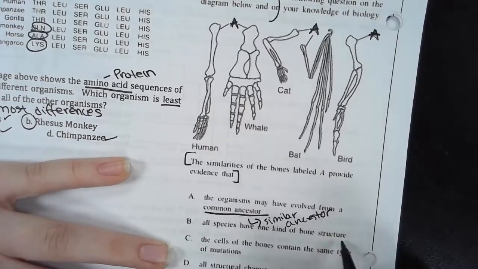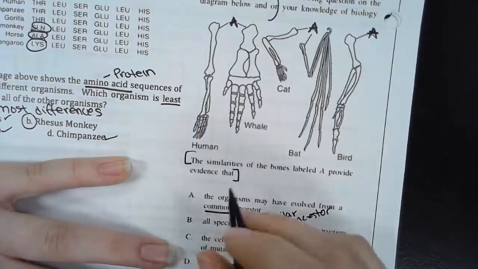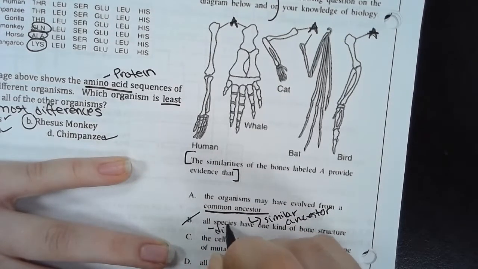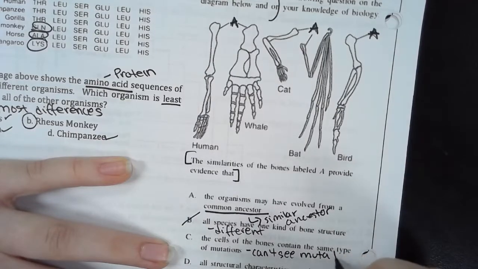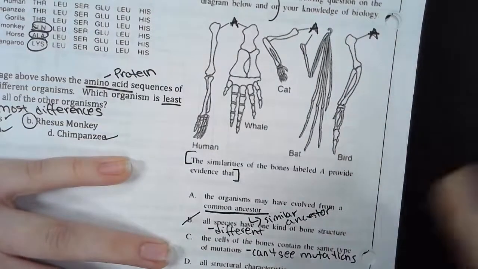All right, all species have one kind of bone structure. I can see that no, because these are all different. The cells of the bones contain the same type of mutation. I cannot see these mutations. Mutations happen in DNA. I cannot see DNA happening in these.